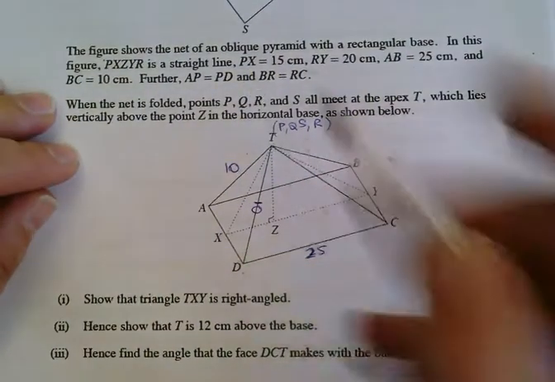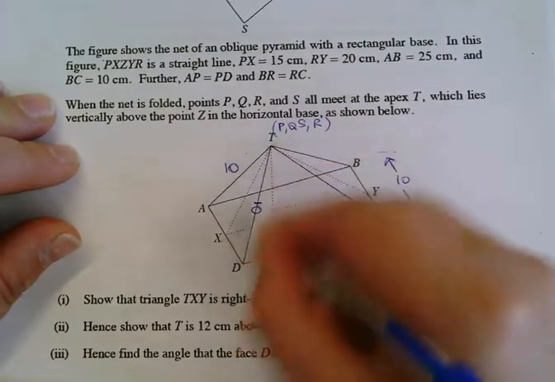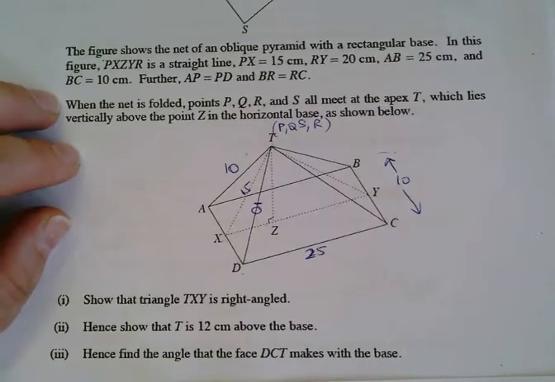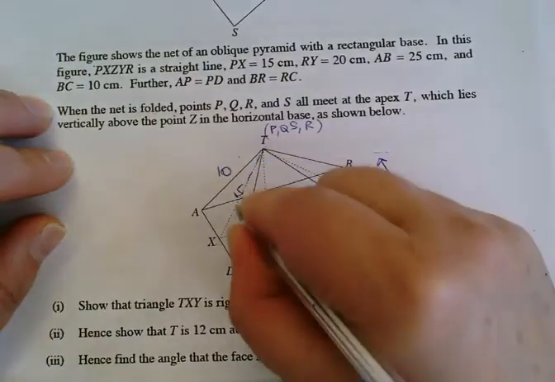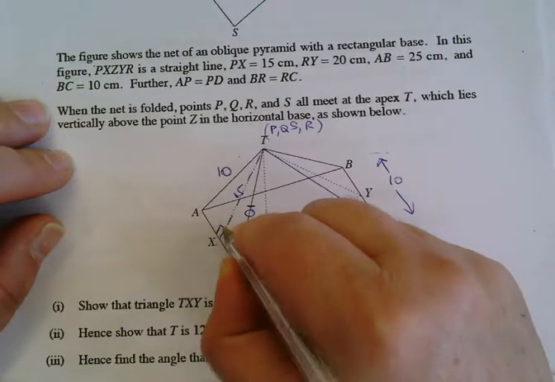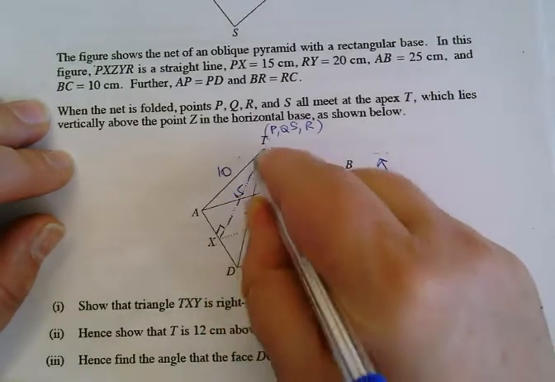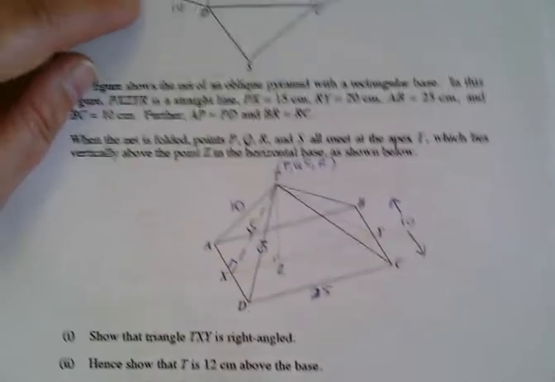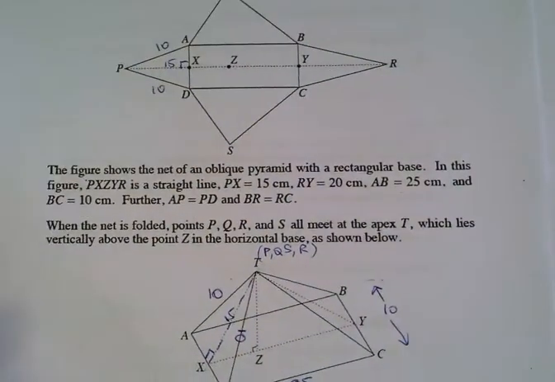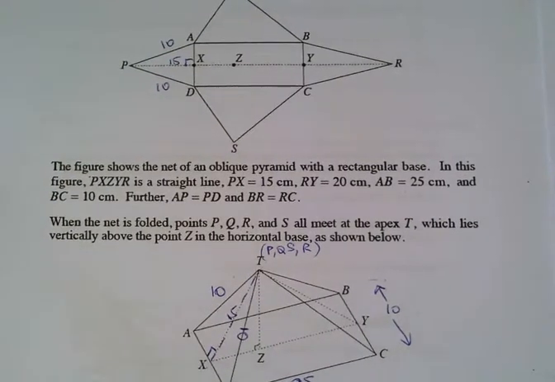PX. So PX, that's this. That's 15. This dotted one there is 15. Just be careful, that's that one. Now that's a perpendicular height. You know that's at right angles? That's the perpendicular height. If you look at the first one here, this is 15 here. It's probably easier to draw it on the original. Draw all your measurements on the original.